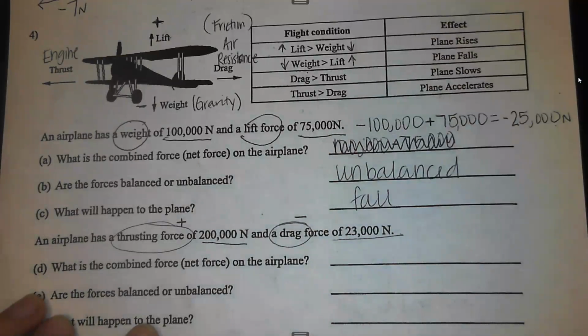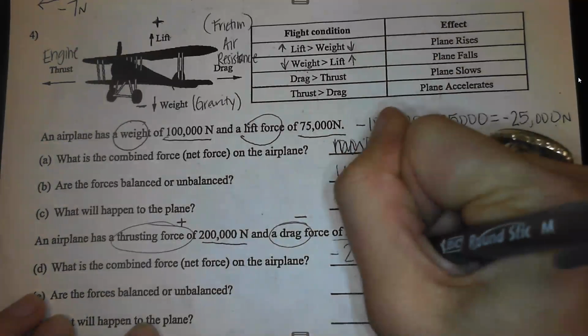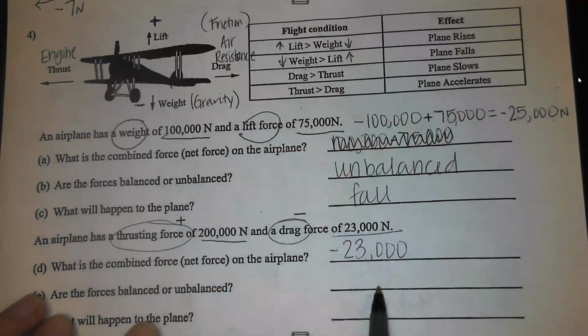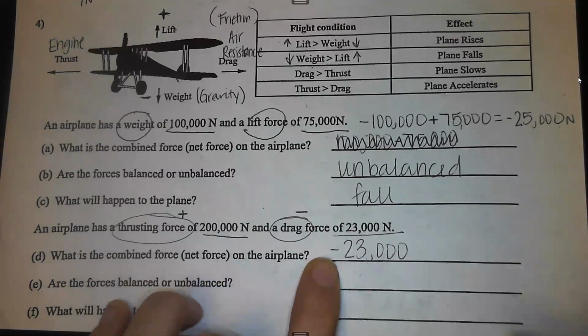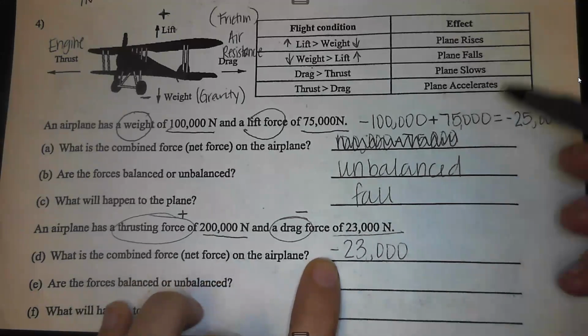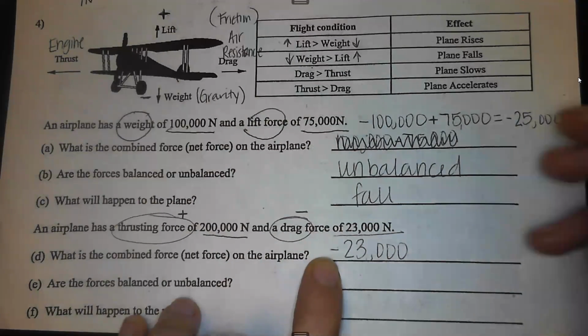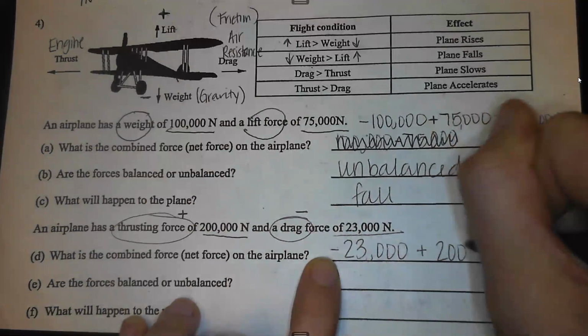It is minus, right? But I want us to write, just so that we don't get lost, the negative number first, so you don't lose track of that negative sign. Because when you see a plus negative, isn't that confusing sometimes? So we're going to put our negative number first, and we know when we're combining forces, we're adding. So I don't want you guys to get lost there. Negative 23,000 plus 200,000.